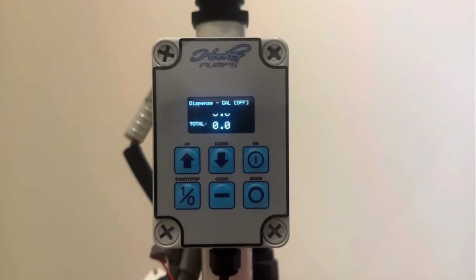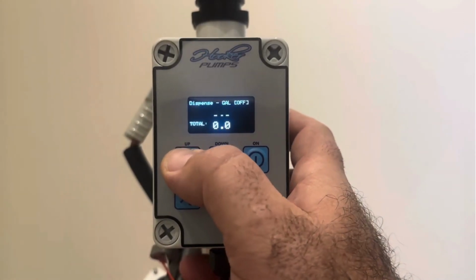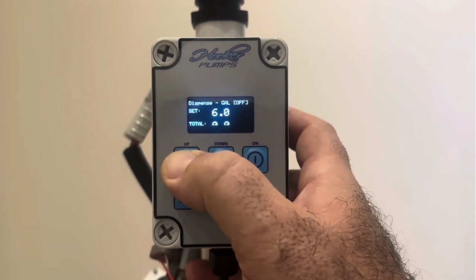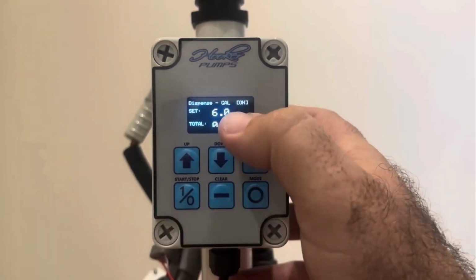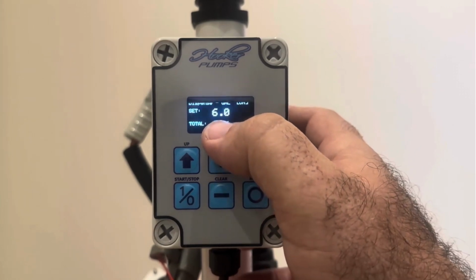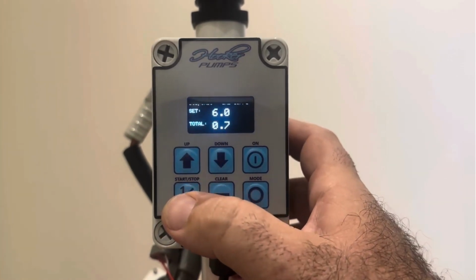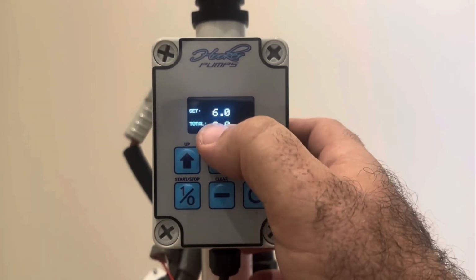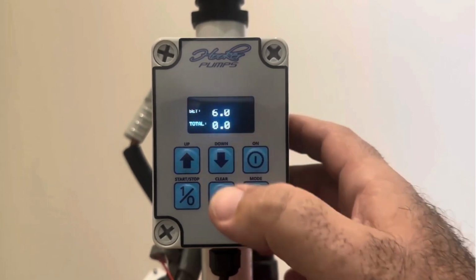To make a quick change in the set point, you simply adjust it by pressing the up or down arrow. In this case, I will set it to 6 gallons. You would simply put 6 gallons in, press start, and run the pump. The flow meter goes, and it'll stop automatically when it reaches 6. If you want to stop at any time, you press the stop button. And if you want to clear the total and start over, you press clear. This number will not save if you restart the program.